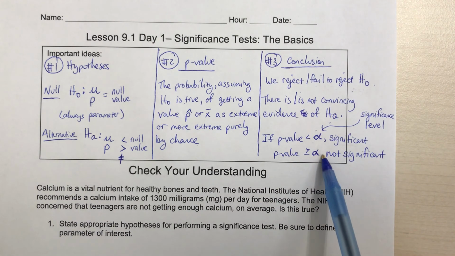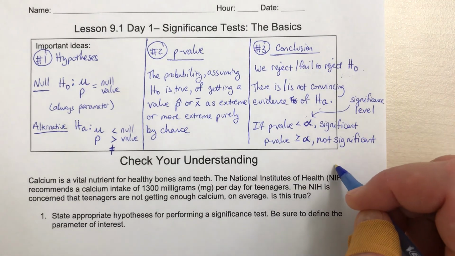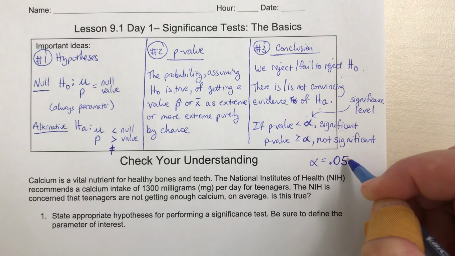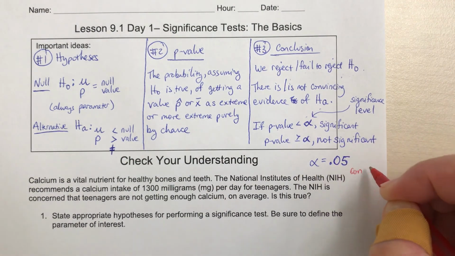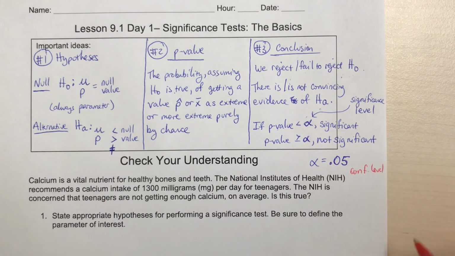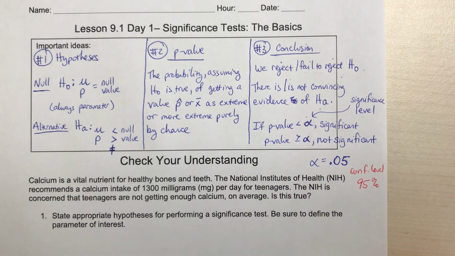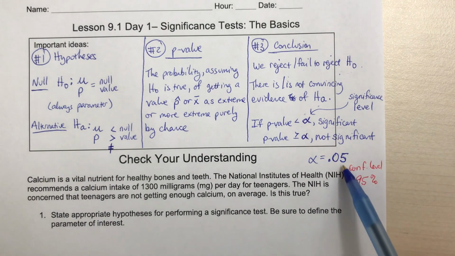Now, alpha is going to represent a number, the significance level, and it can change. The most common one is typically 0.05. And if that seems a little bit familiar to you, when we talked about confidence levels, the one that we typically are going to use is 95%. And you might say, oh, 95% and 0.05, those are actually related to each other because they add up to 1. That's something that we will get to. But yes, there is a relationship between them.